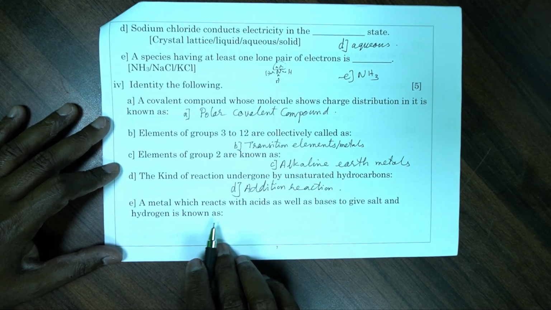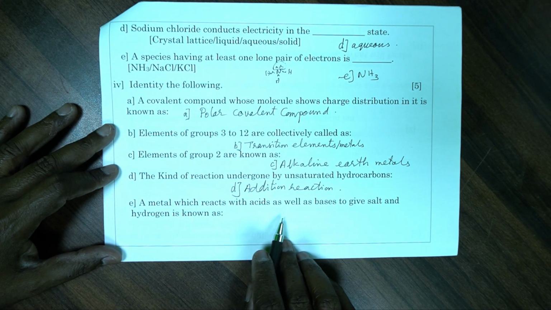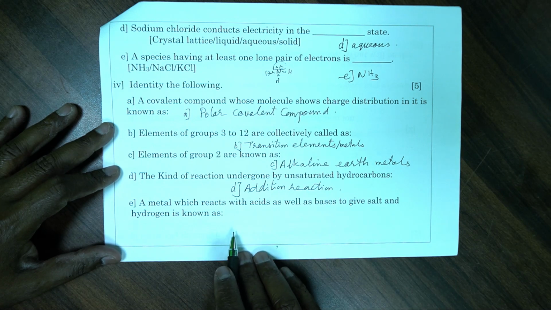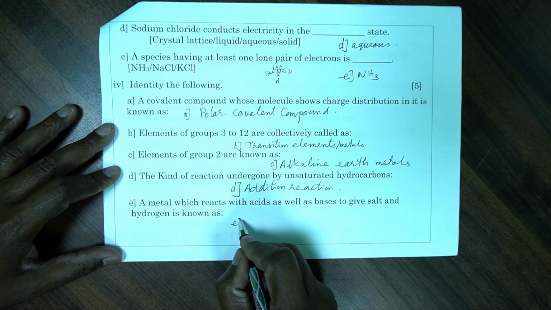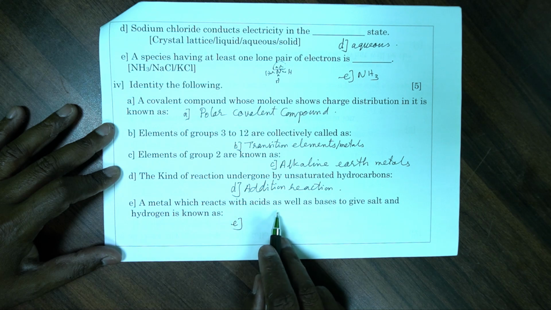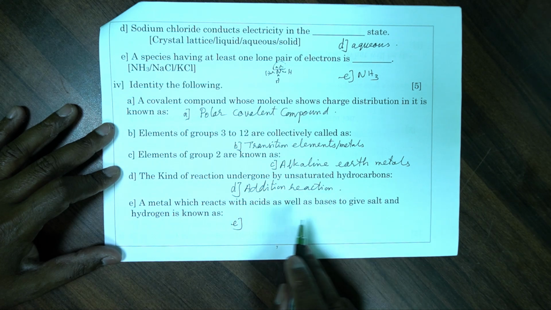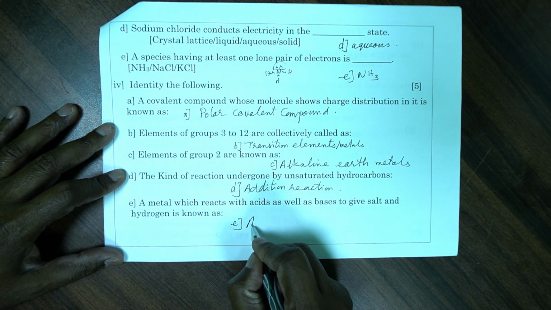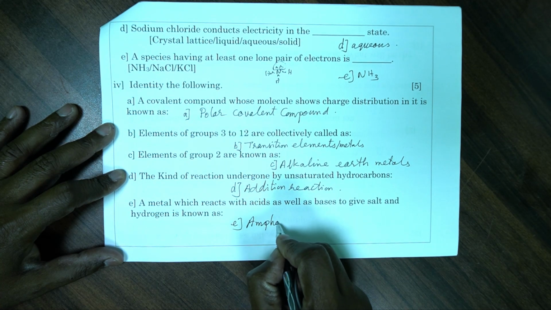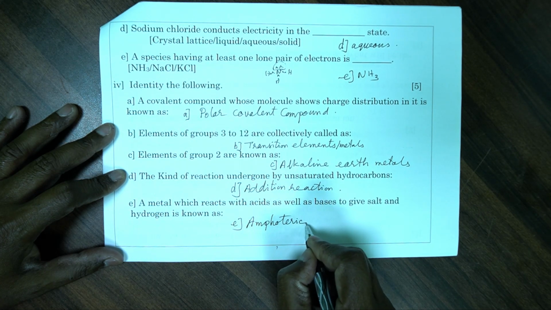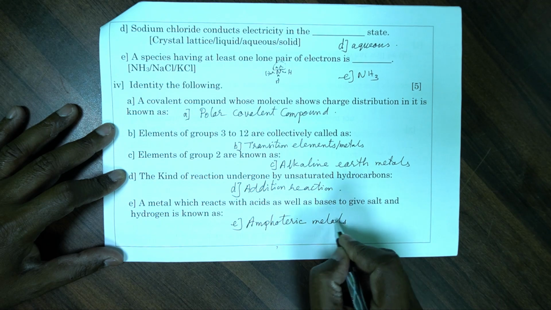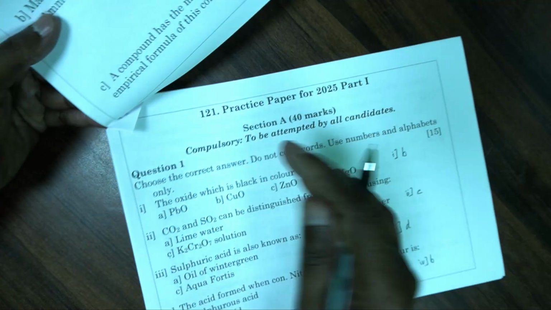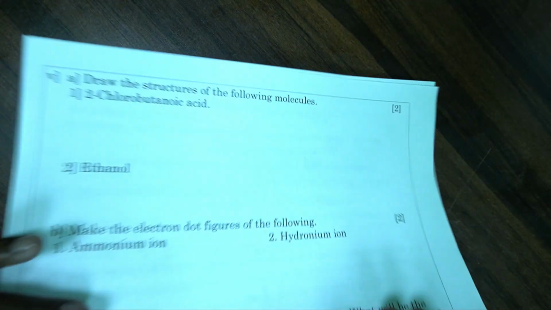Then part E, a metal which reacts with acids as well as bases to give salt and hydrogen is known as, part E. Metal reacts with acids as well as bases to give salt and hydrogen. They are known as amphoteric metals. Amphoteric metals. Right, so that completes part 4. Let's go to the next part, that is part 5 of question 2.